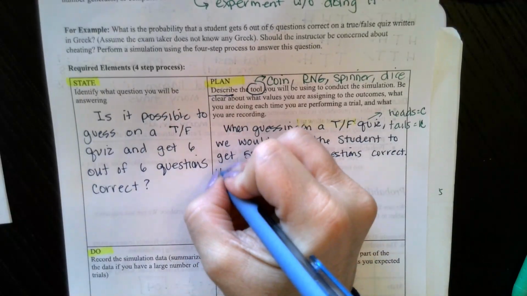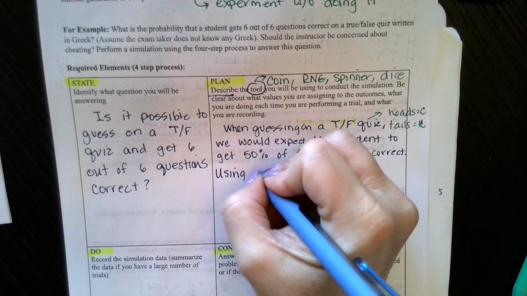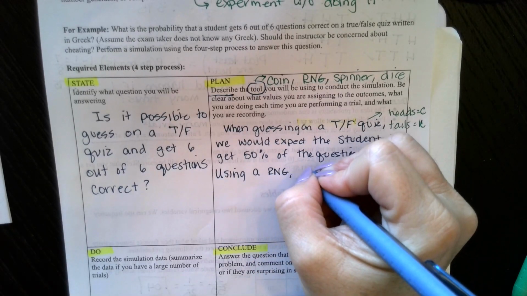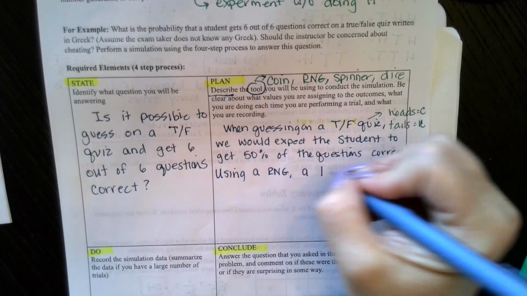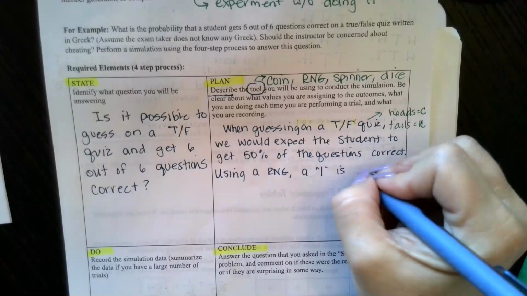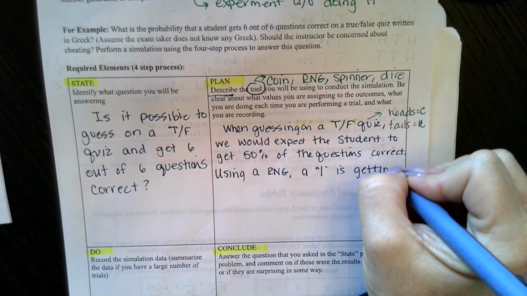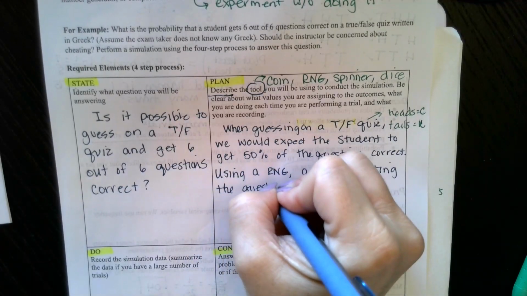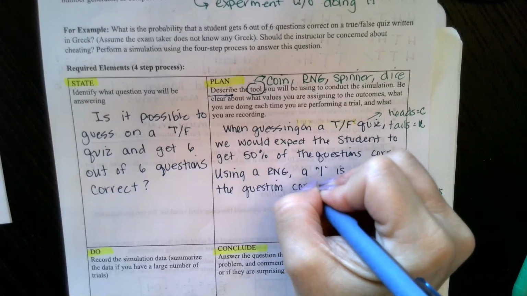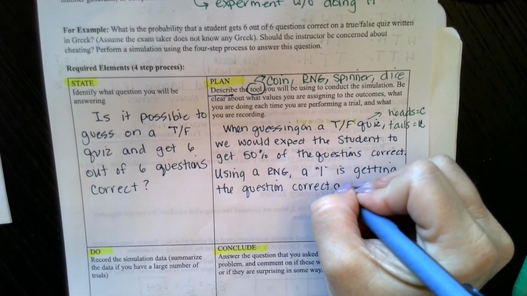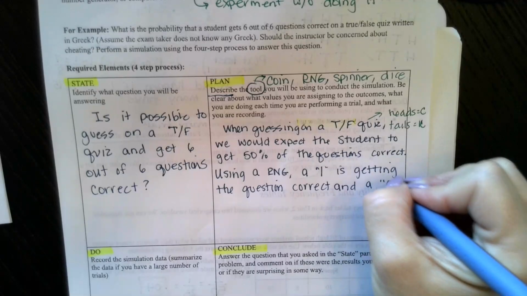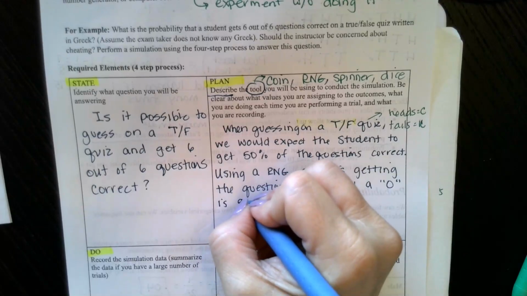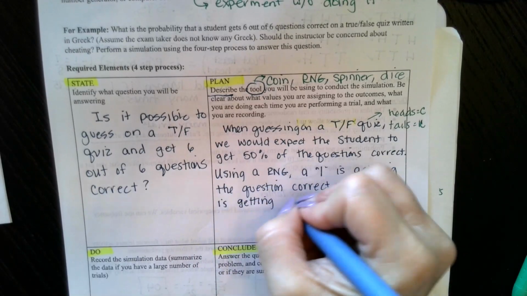So I would say, using a random number generator, a 1 is getting the question correct, and a 0 is getting it incorrect.